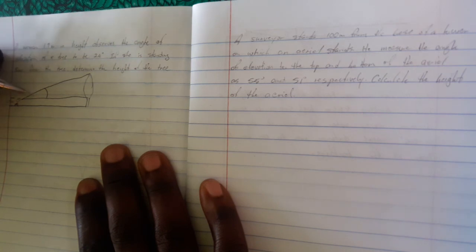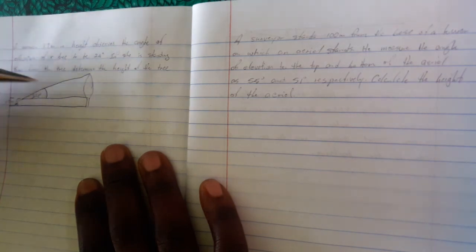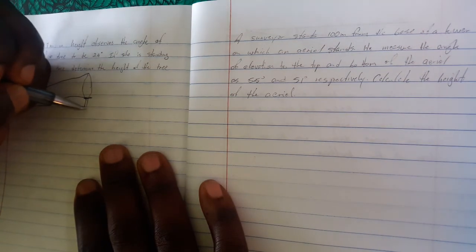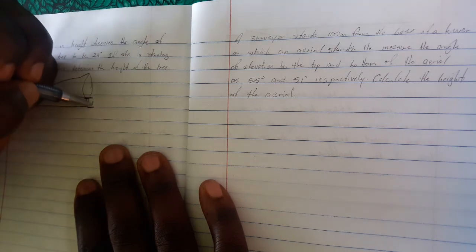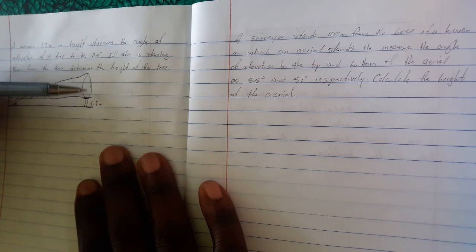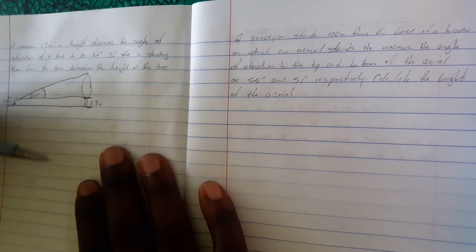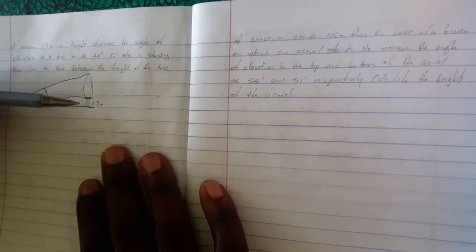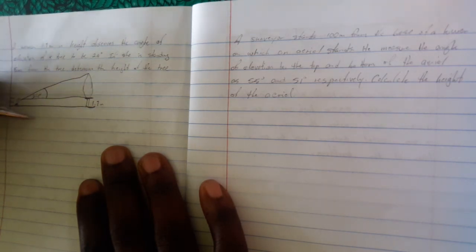The angle of elevation is 24 degrees. So from the horizontal, this will be 1.7. When we calculate this distance here, we're not calculating the entire height of the tree. We're calculating from our horizontal line of sight to the top of the tree, and then we will have to add this 1.7 meters.